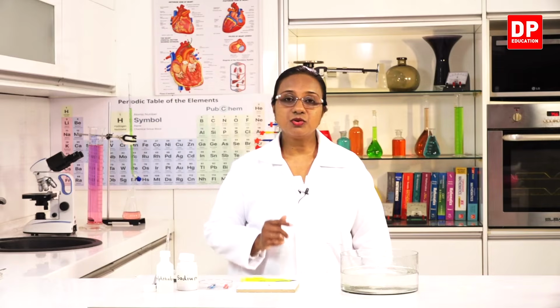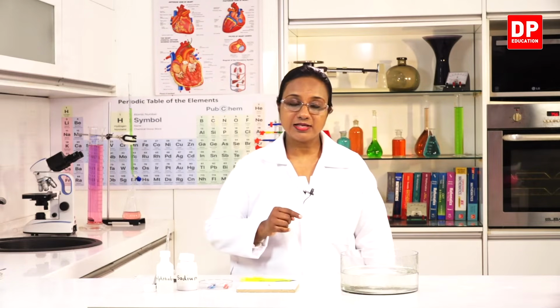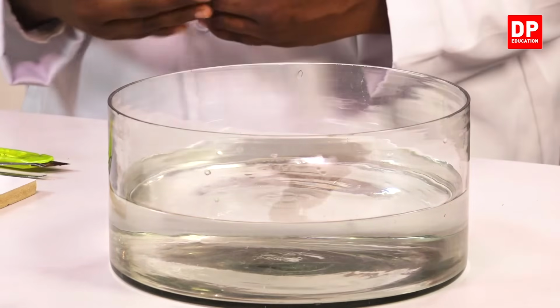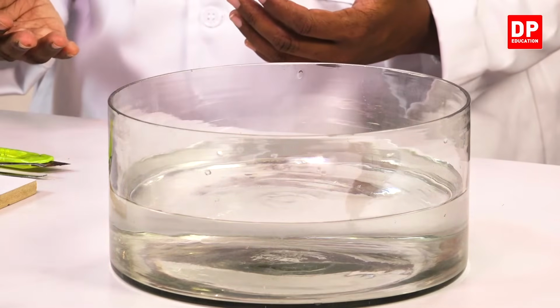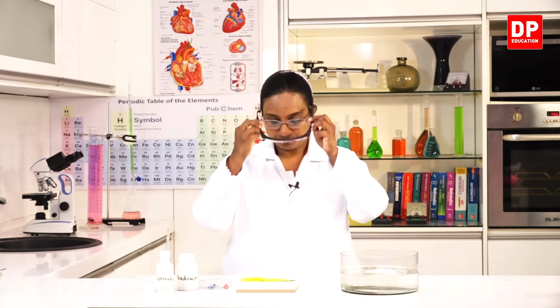And also you might be wondering why we are using this huge trough. As I said, the sodium reacts very fast with water. So we will need a large space and a lot of water so that vigorous reaction doesn't lead to any kind of explosion. And also to be safe, I will be wearing the safety goggles.